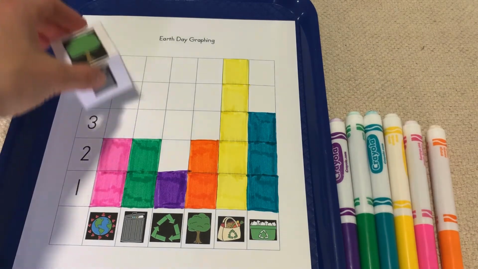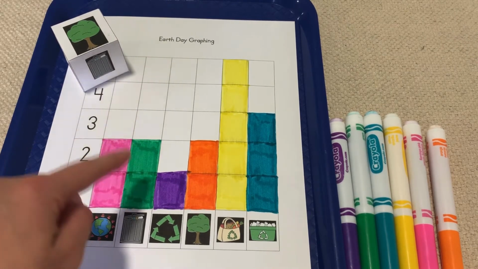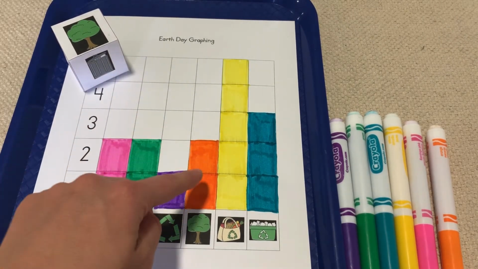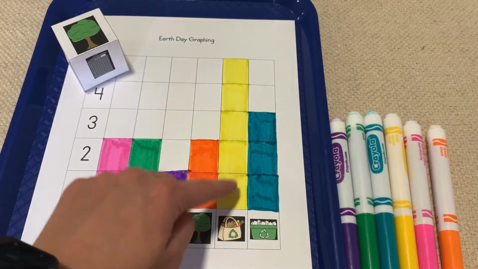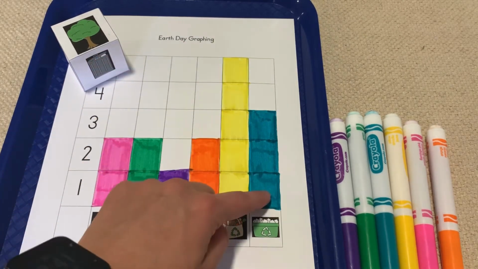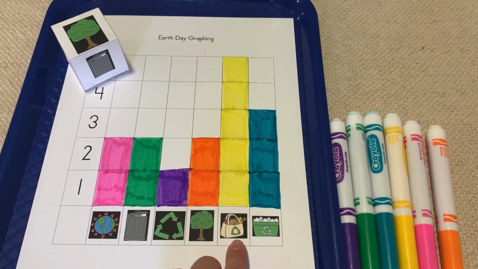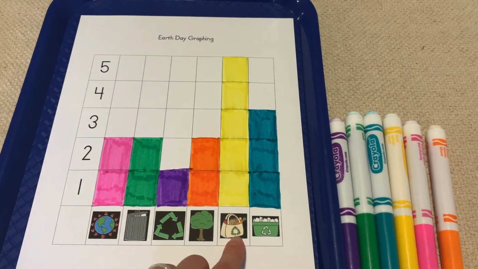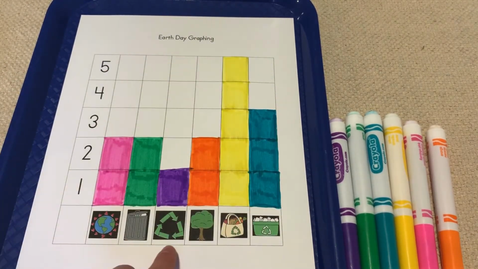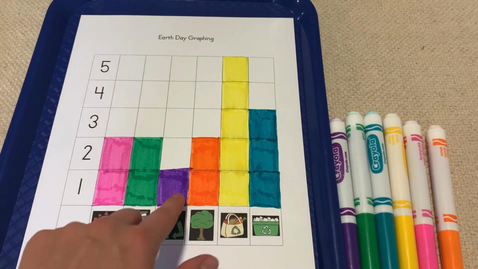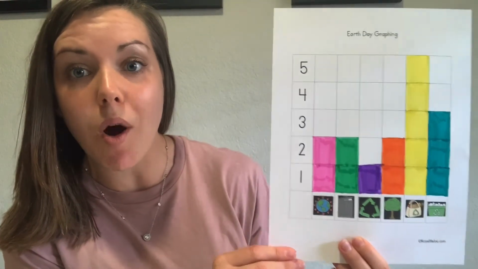And let's see how many rolls we ended up doing total. 1, 2, 3, 4, 5, 6, 7, 8, 9, 10, 11, 12, 13, 14, 15. We did it. We made 15 rolls. And look which one we got the most. We found the reusable shopping bag 5 times. So this one we found the most. And the recycle symbol, only 1 time. That's the least. Okay, boys and girls, so here is your completed bar graph.